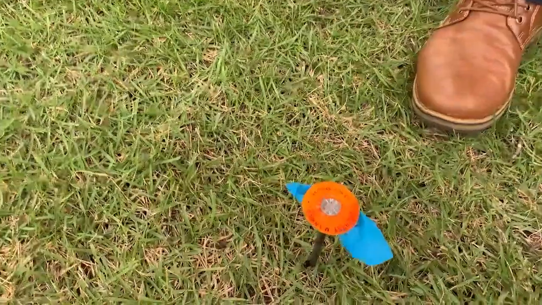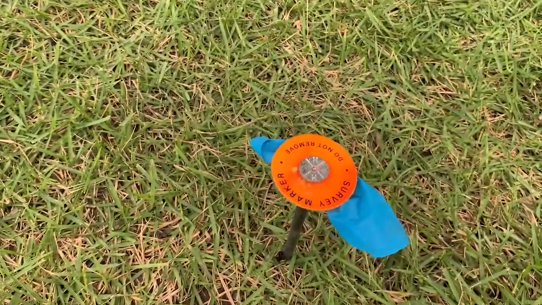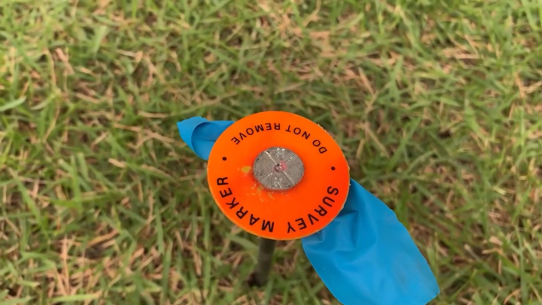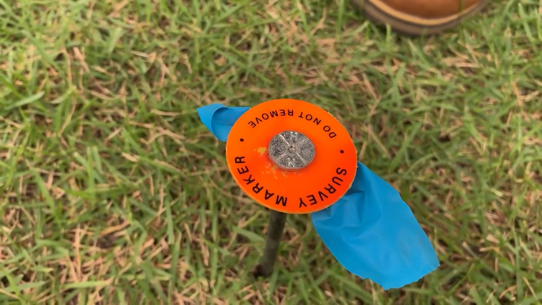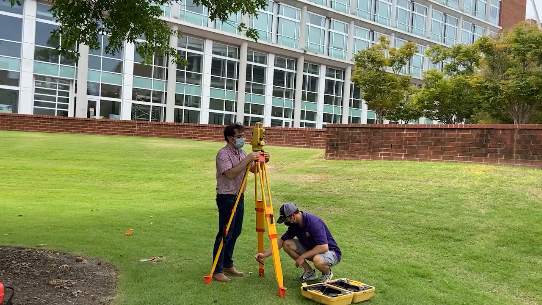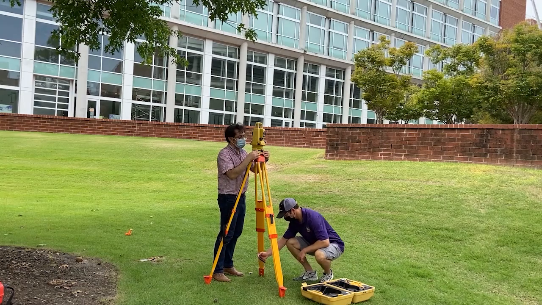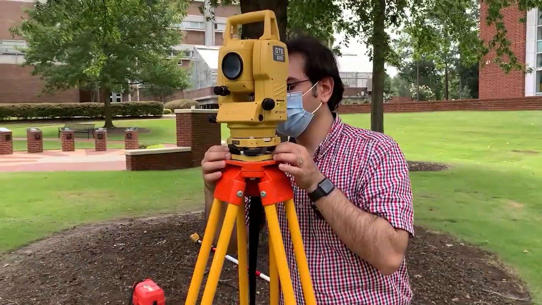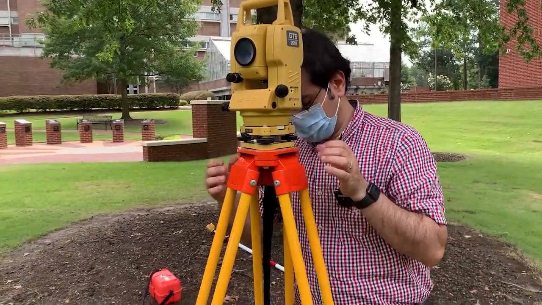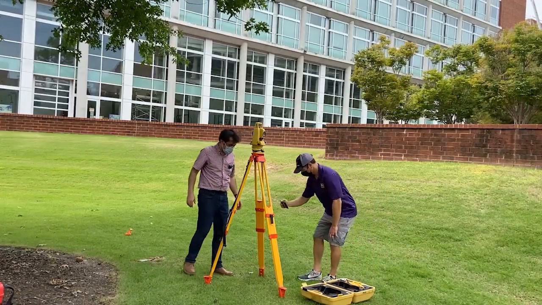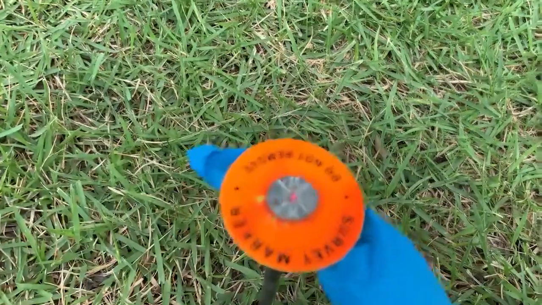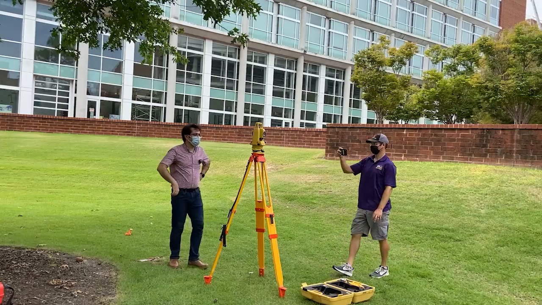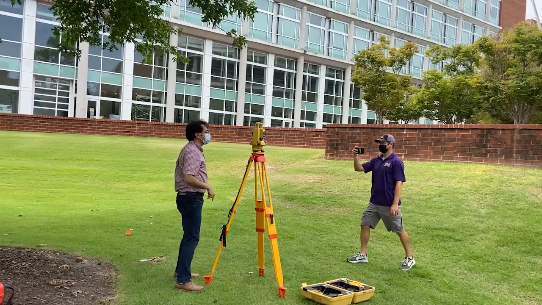Now I see that it is right on top of the nail. You tighten it. You make sure it is still level. In some cases, you need to do this several times until you get this fully level. So now it is exactly on top of the point and it is exactly level. Now I'm good.